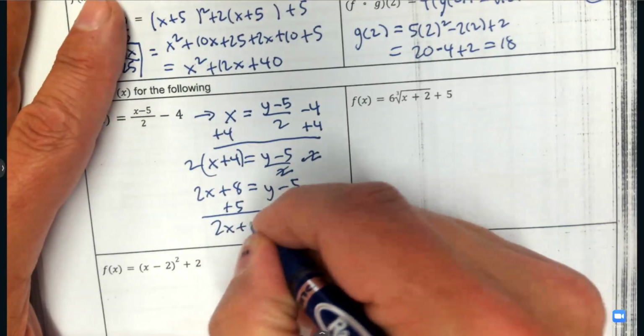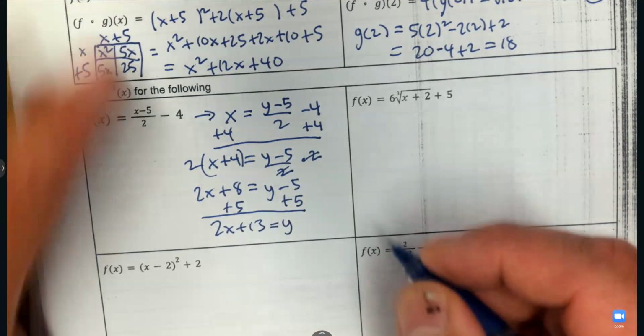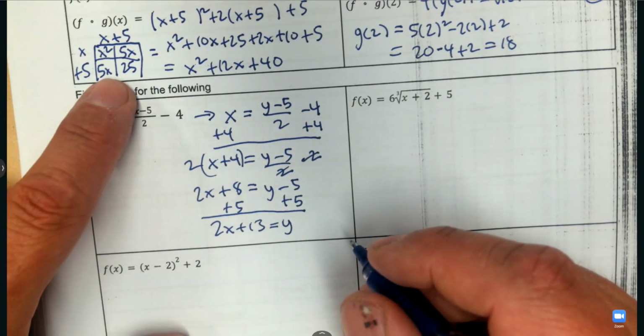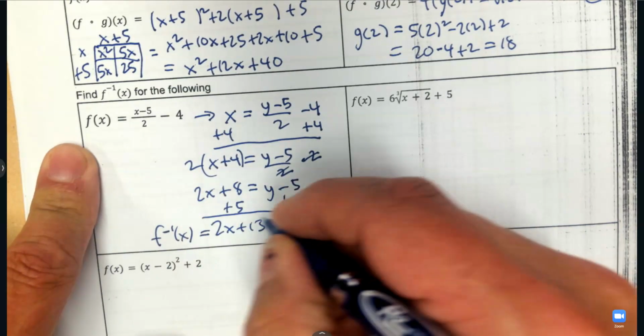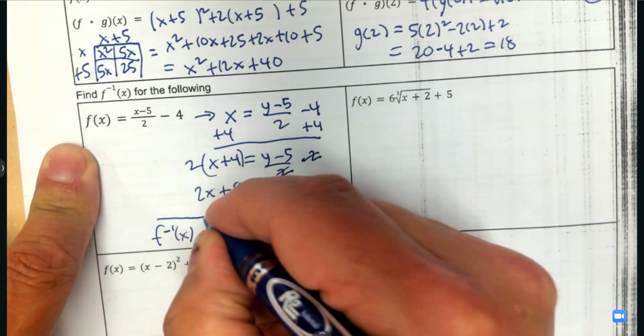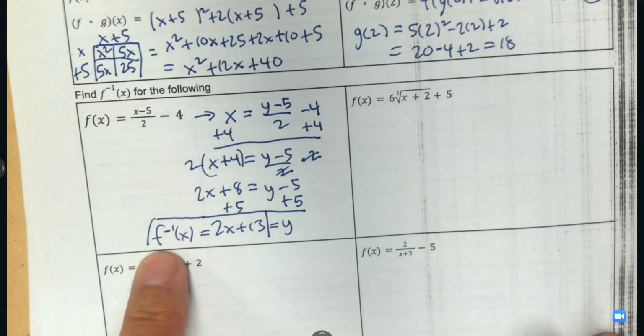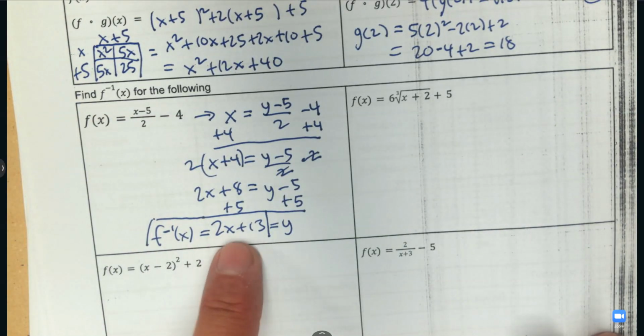So 8 plus 5. Once y is by itself, you have found the inverse. So I'm going to put the symbol for inverse here. And there's my answer right there. So the inverse of this function is 2x plus 13.